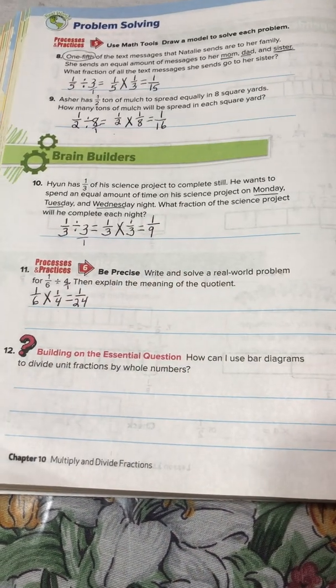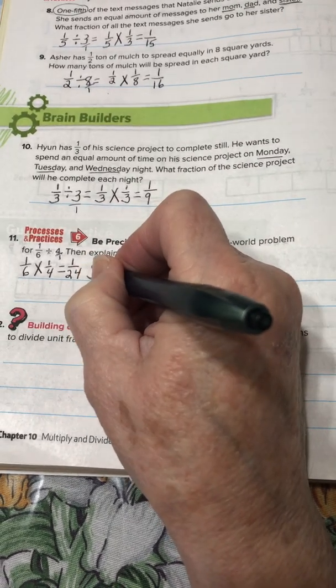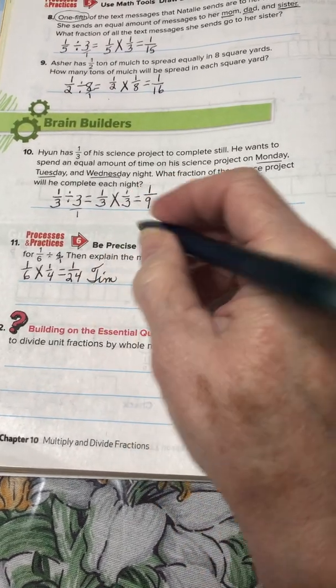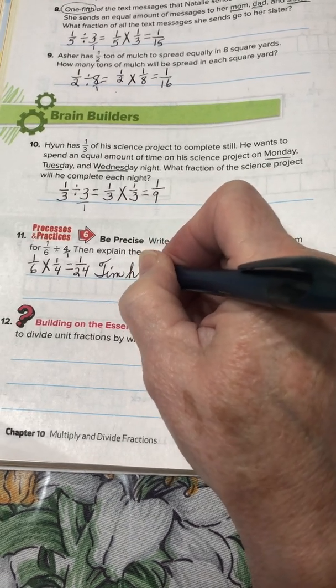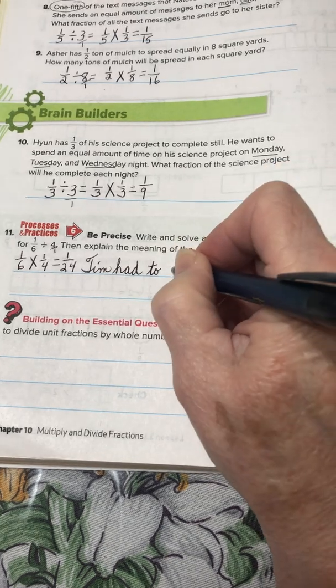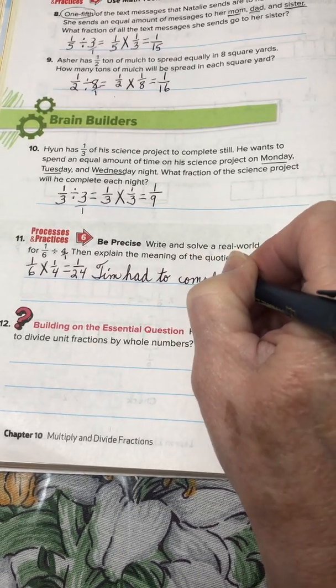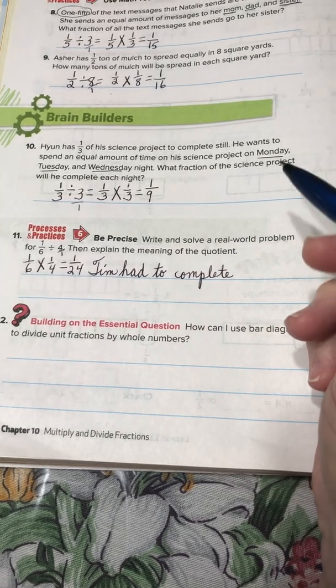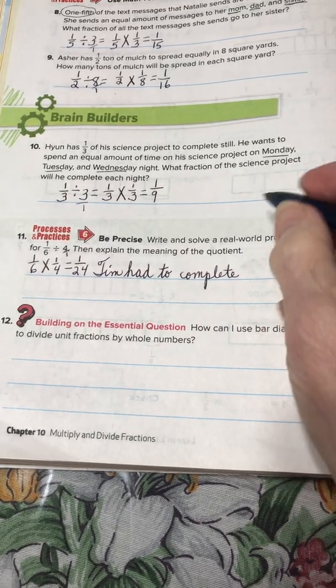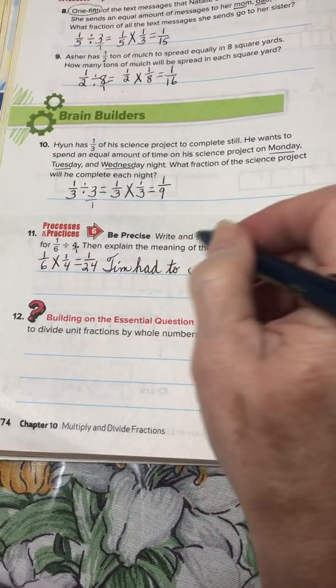Now we still have to write a real-world problem. So let's say Tim had to complete, I'm sorry, I got confused here, guys.